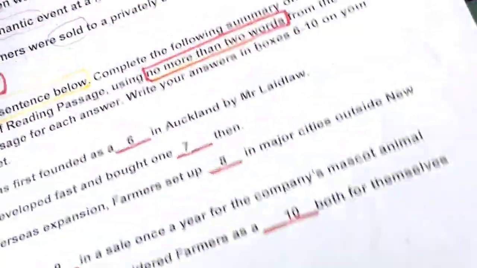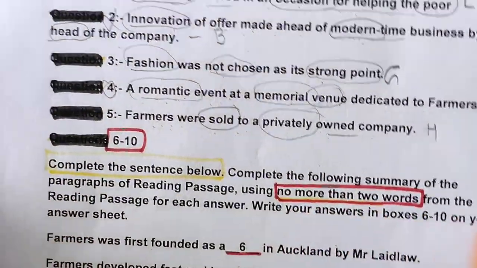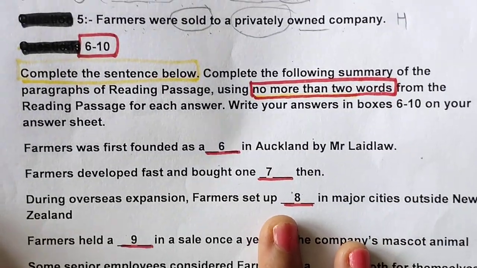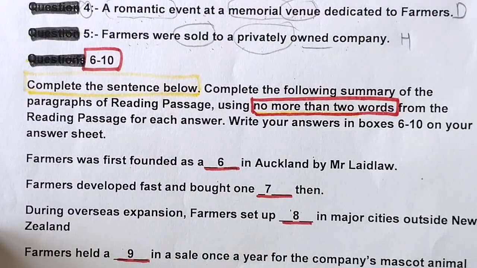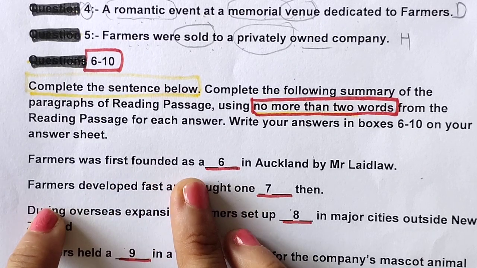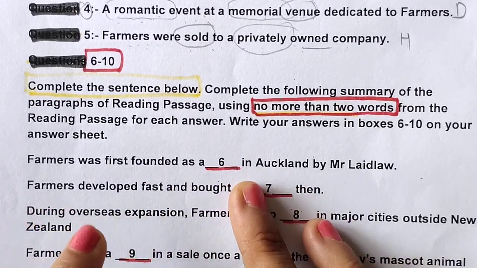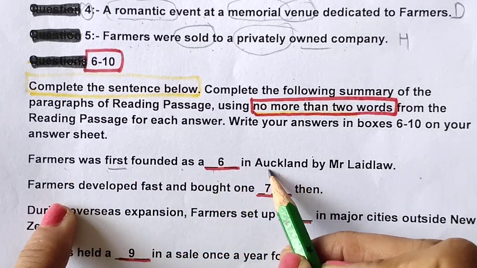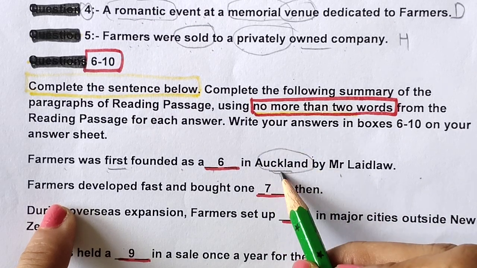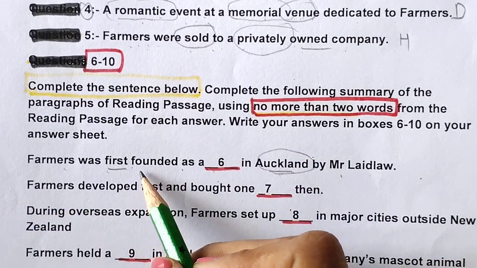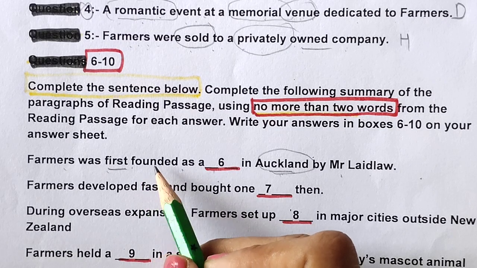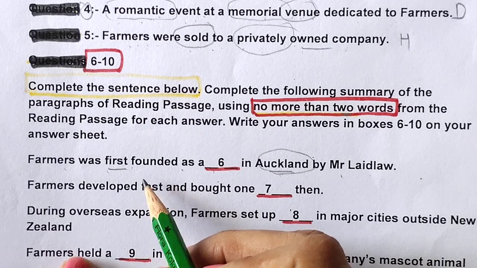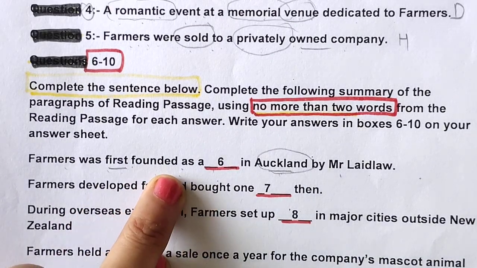Now coming to the next question, that is no more than 2 words. Complete the sentences below, no more than 2 words. Okay, so let's read the first option. Because we need to find the location also, then we will get this fill in the blanks correct. Farmers was first founded as a dash in Auckland by Mr. Laidlaw. Auckland was given in the first paragraph. Foundation means the introduction, and the first paragraph is always about the introduction of the title and all. First founded as a... Auckland. Okay.